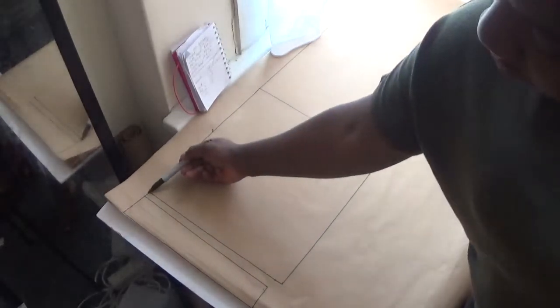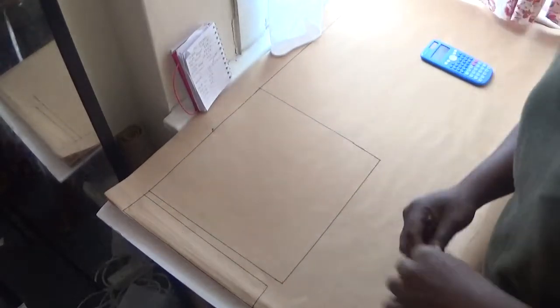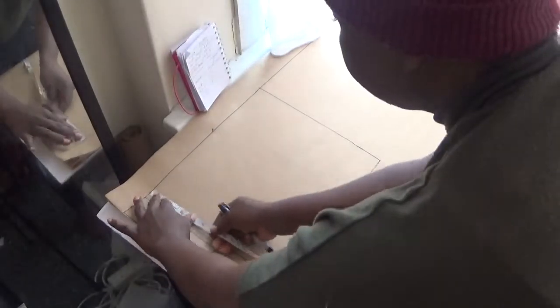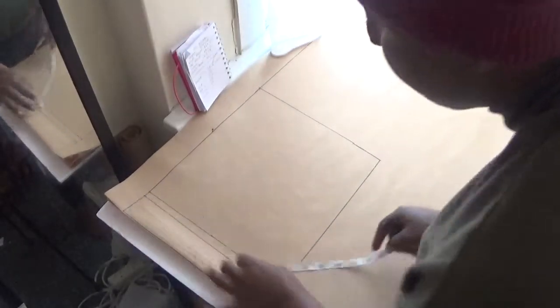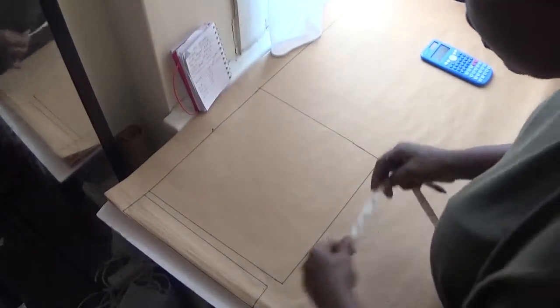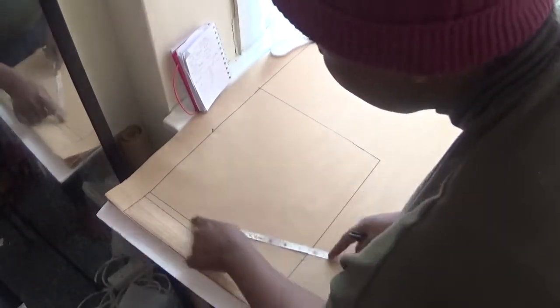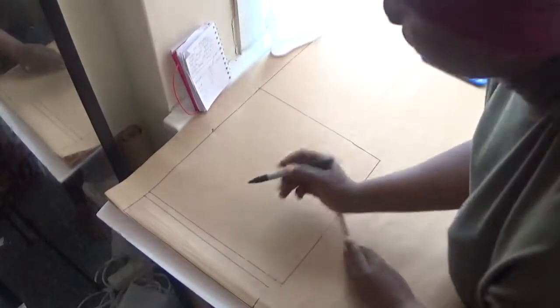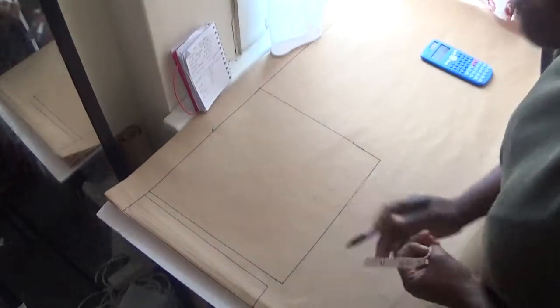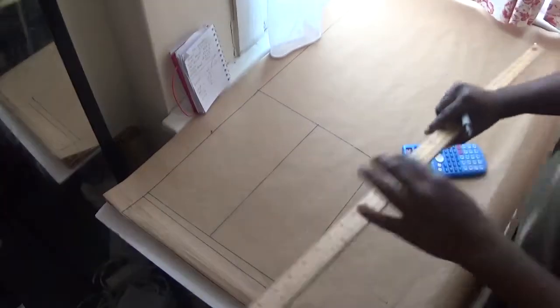So I'm going to find the midpoint of this line. The midpoint of this line is 11.5. 11.5 divided by 2 gives me 5.8. So I'll go here like this. I mark my 8. So I'm going to draw it down. That's the midpoint of this line. I'm going to draw the midpoint.